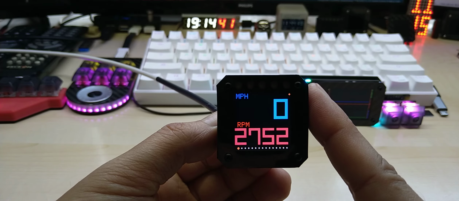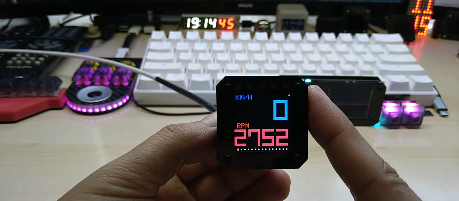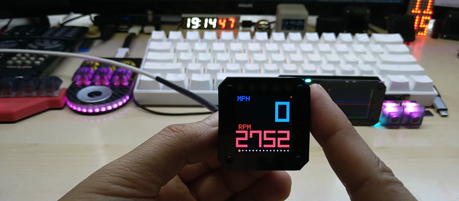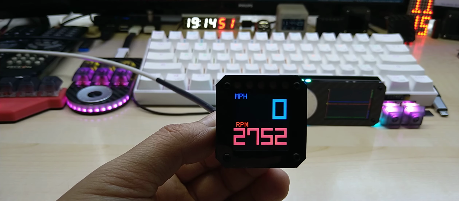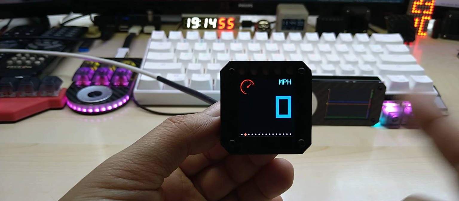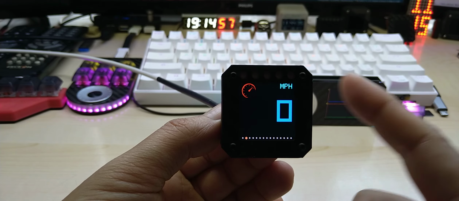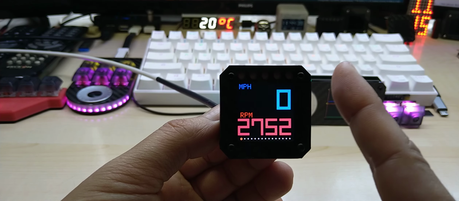Of course you also have, if you short touch, I'm not doing it long enough here, or actually too long. You have the auto cycle screen, and then it shows each screen for 5 seconds and switches to the next, which you can interrupt by just touching it again, and you can go back and forth, of course.